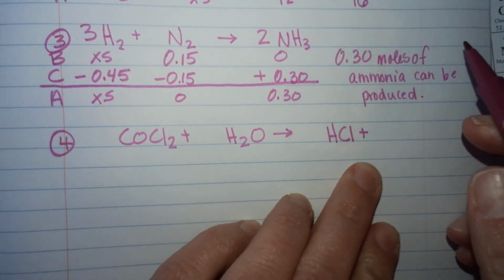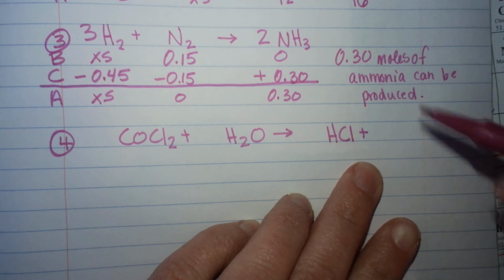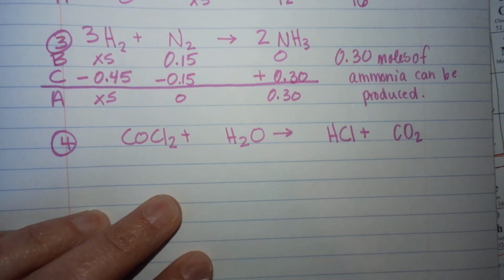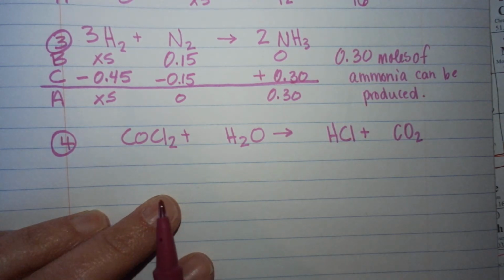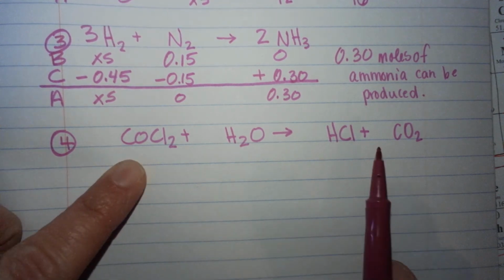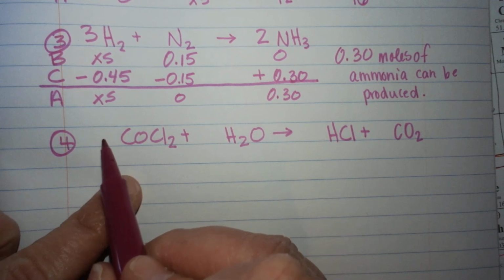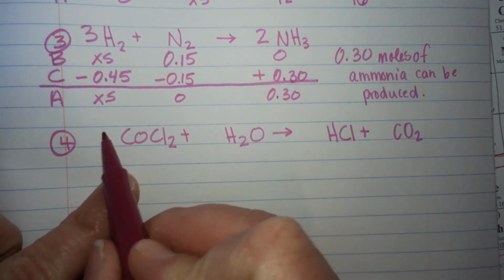And we know that's HCl. And carbon dioxide. So this one, if I look carefully, my oxygen is uneven. So I'm going to go ahead and even that up because in my product it's only even.